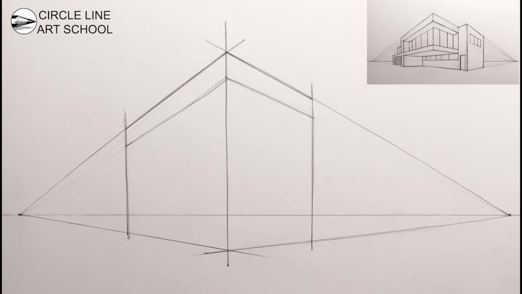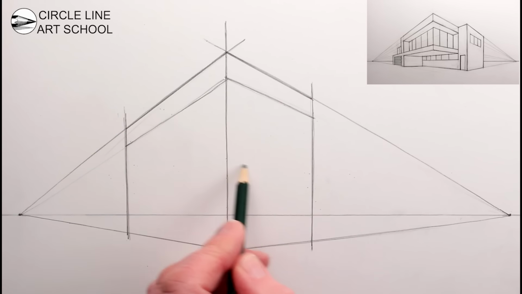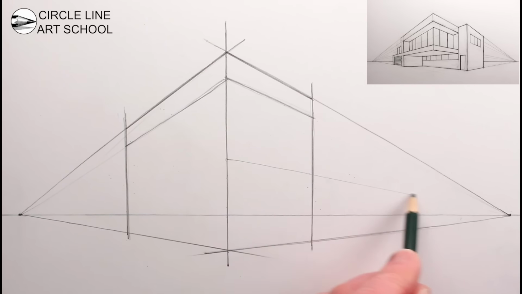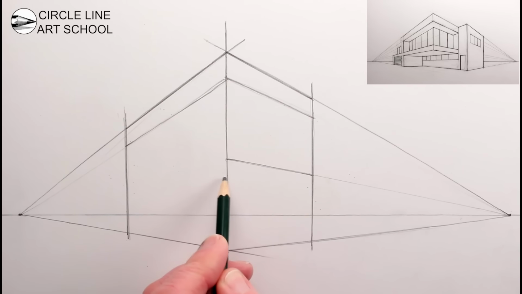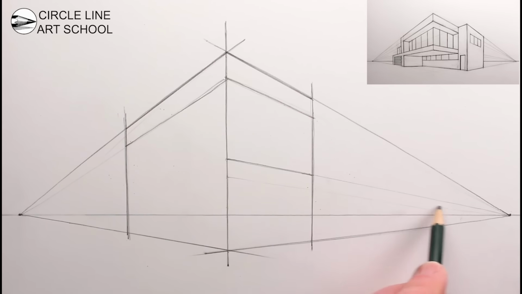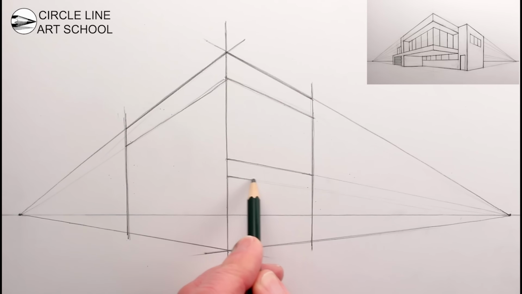Next, draw two more lines to the right and two more lines to the left vanishing point for the overhang of the house between the ground floor and the first floor.